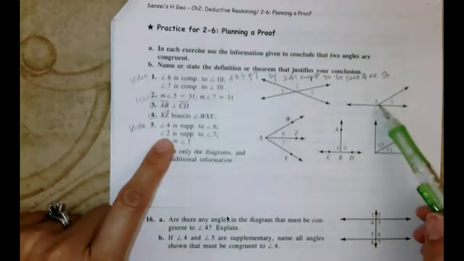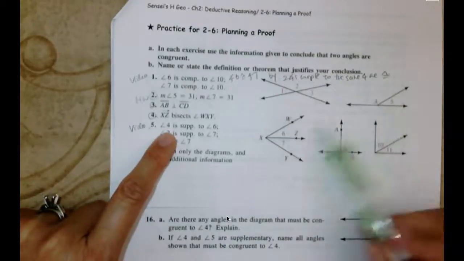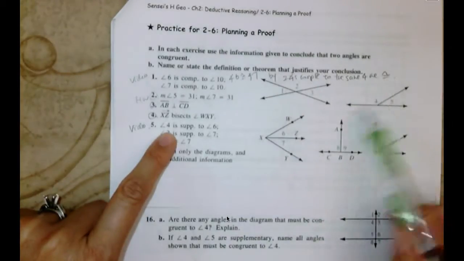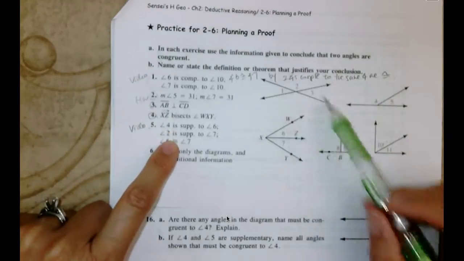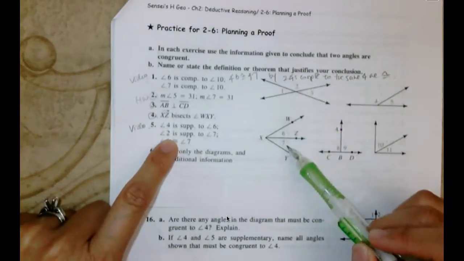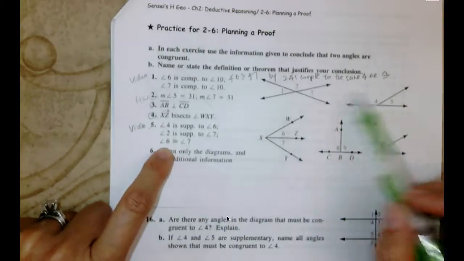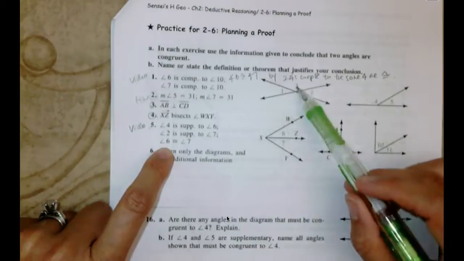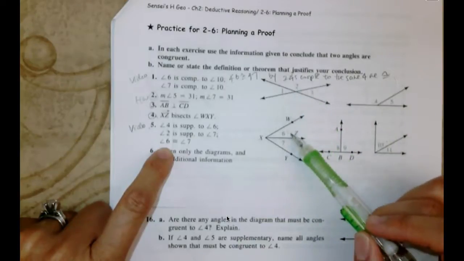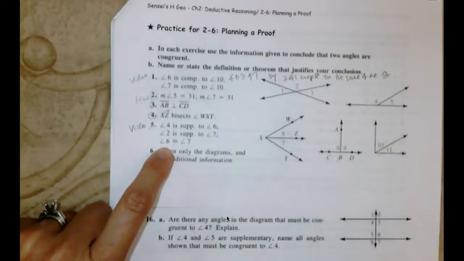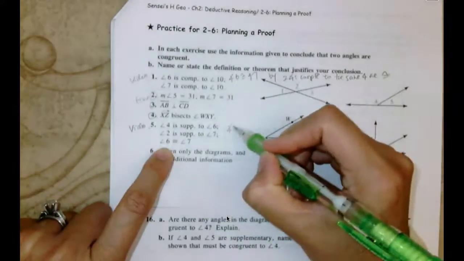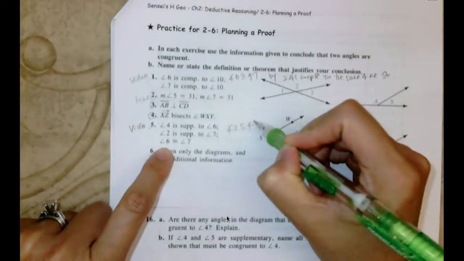All right, angle 4 is supplementary to angle 6. Okay, so this is supplementary to 6. And angle 2 is supplementary to angle 7. And 6 and 7 are congruent. So these two angles are supplementary to the congruent angles, so they have to be congruent, right? So angle 2 is congruent to angle 4.